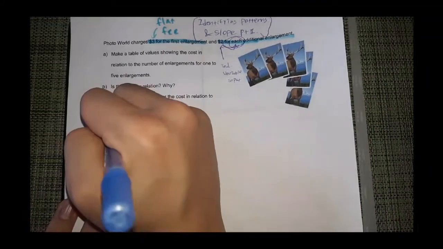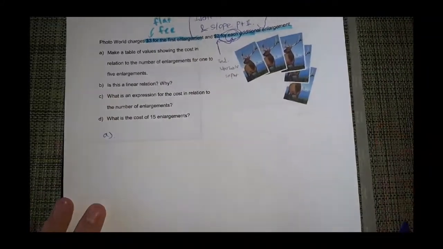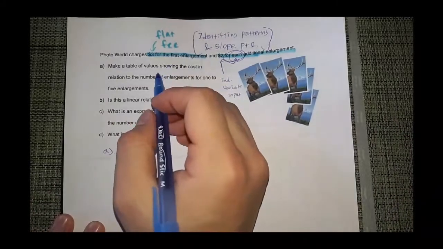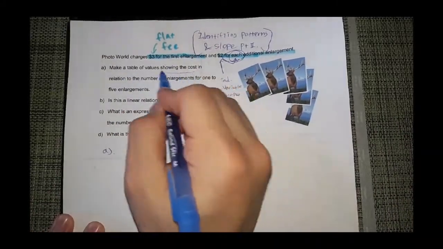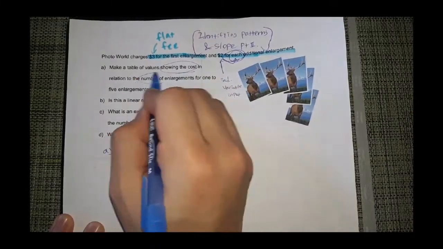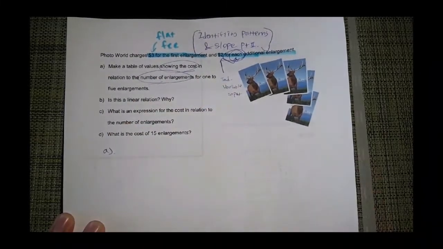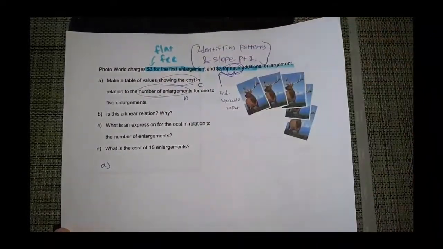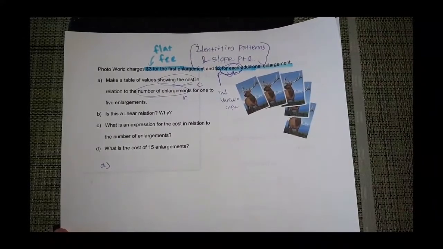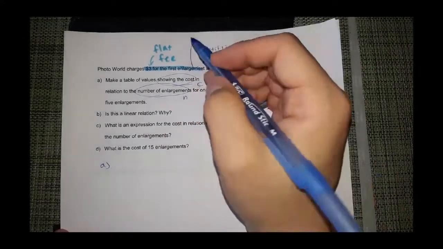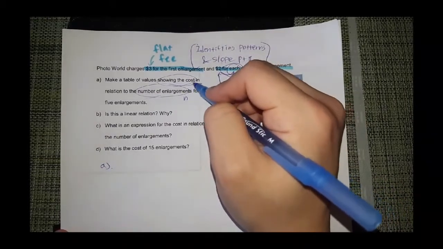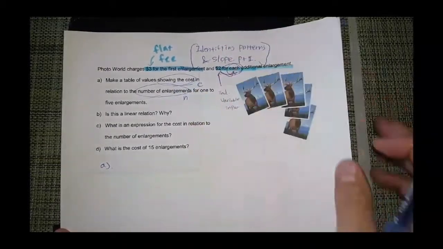Before we get into anything, it is a good idea to construct a table. Like the question suggests, make a table of values showing the cost in relation to the number of enlargements. So we can choose to use some variable, like cost can be C and number we can use N, something like that. Some people who like to still use X and Y, just know that cost depends on the number of enlargements. So this is like Y and this is like X.